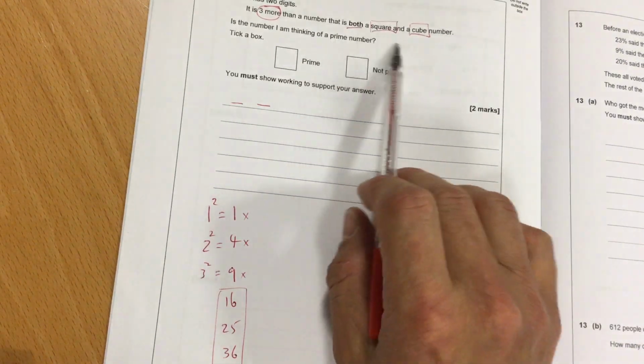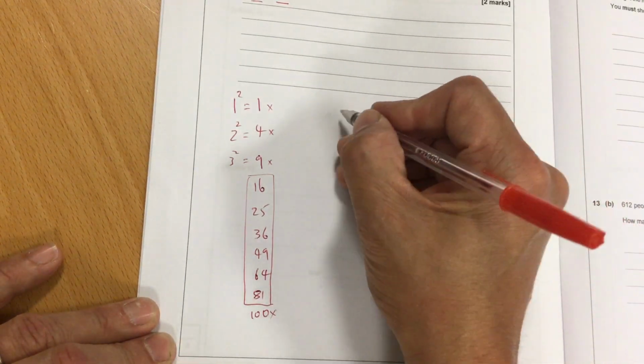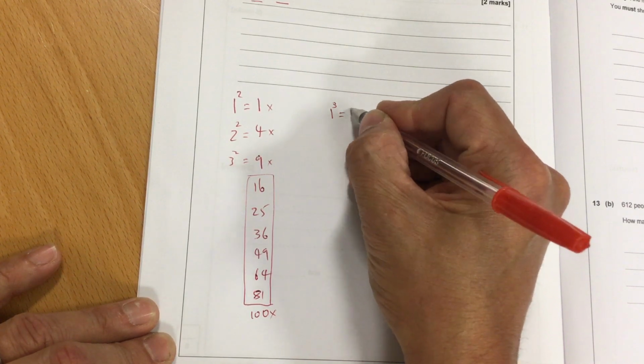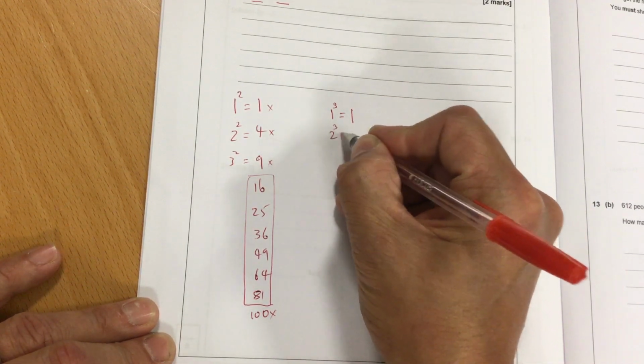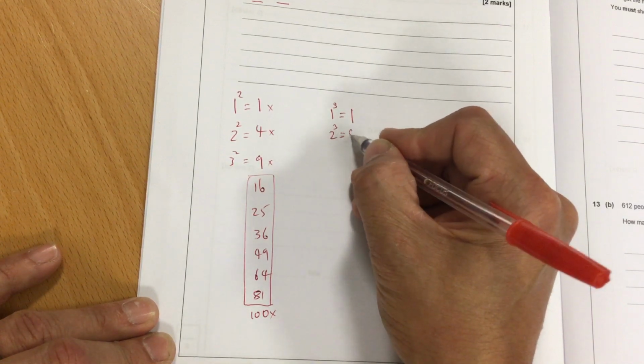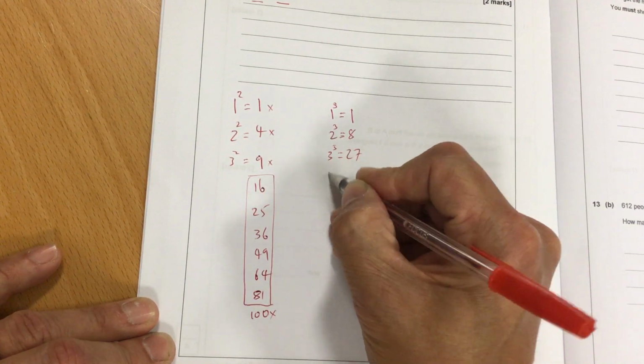Now we need to consider cube numbers because this is both a square and a cube number. So the cube numbers are 1 cubed, which means 1 times 1 times 1. 2 cubed, which means 2 times 2 times 2. 2 times 2 is 4, times 2 is 8. 3 cubed, 3 times 3 times 3 is 27.